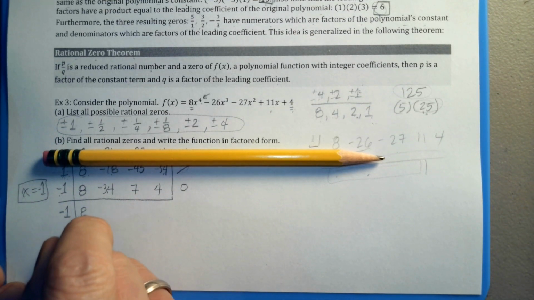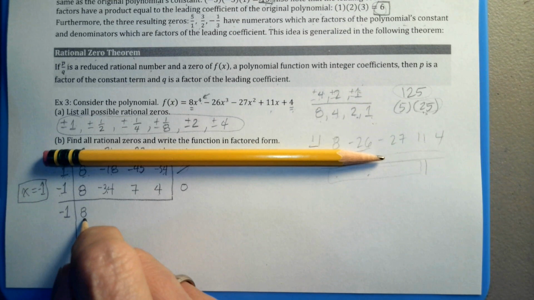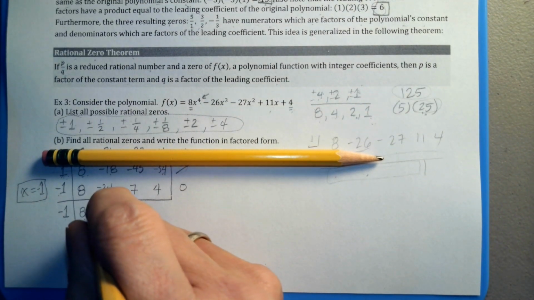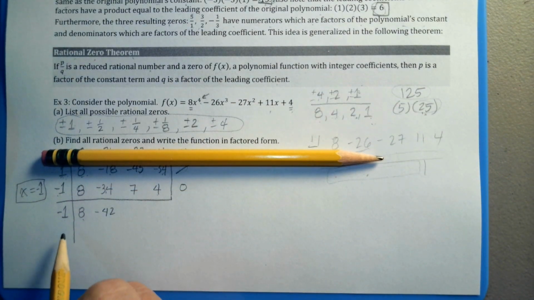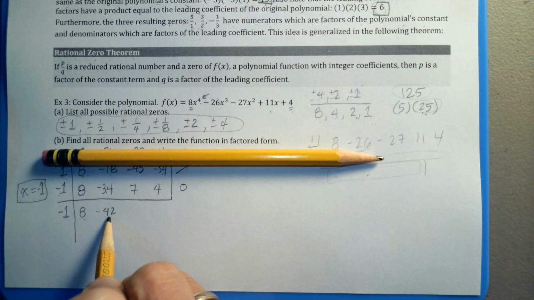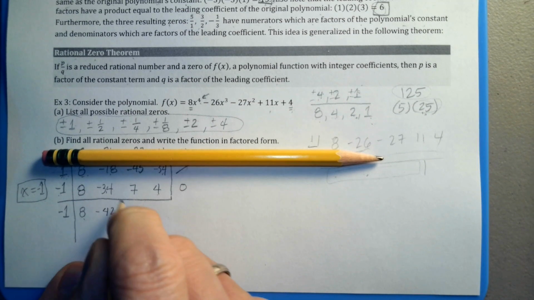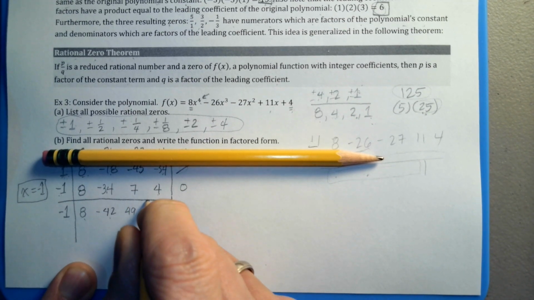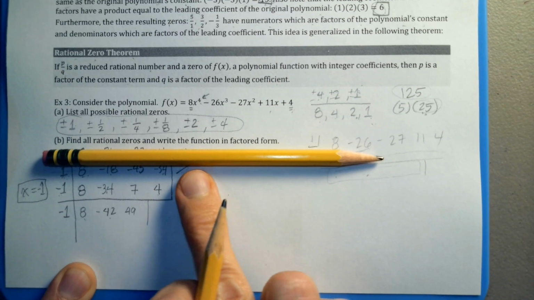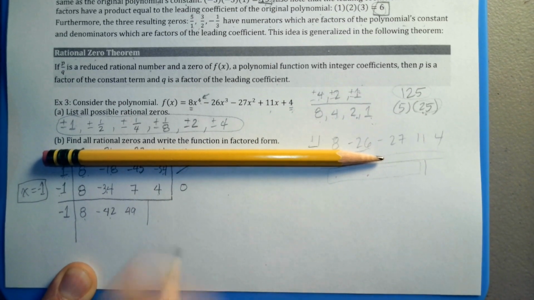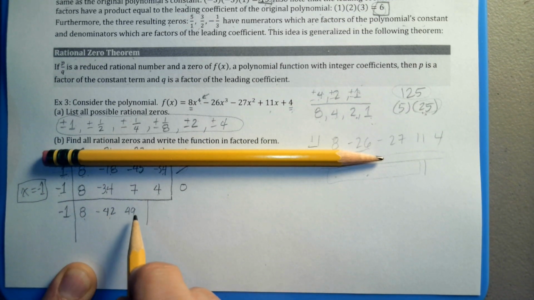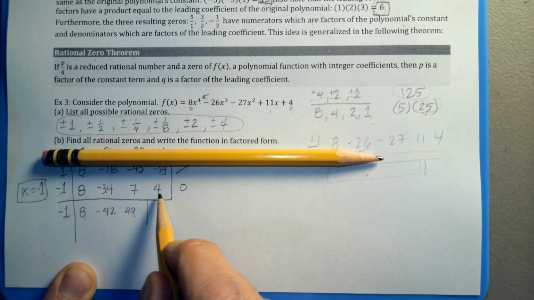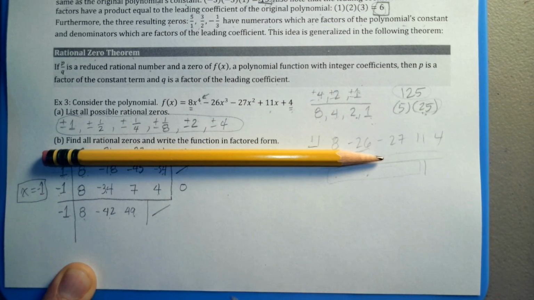So we're going to bring down the 8 and multiply -8 plus -34, so that's -42. And then we multiply -1 times -42, that's 42, and we add that to 7, so that's 49. Oh, and also the remainder line is now moved back 1, right? Because now this is our polynomial, so we have our remainder line there. But you can see that's not going to work, right? I need this -1 times 49 to equal -4, so that we'd get a 0 here, but that doesn't work.